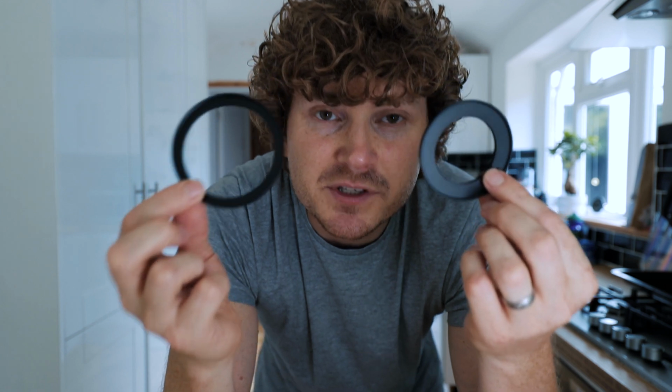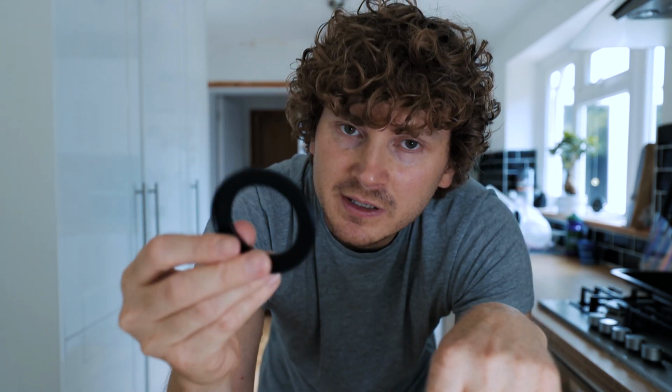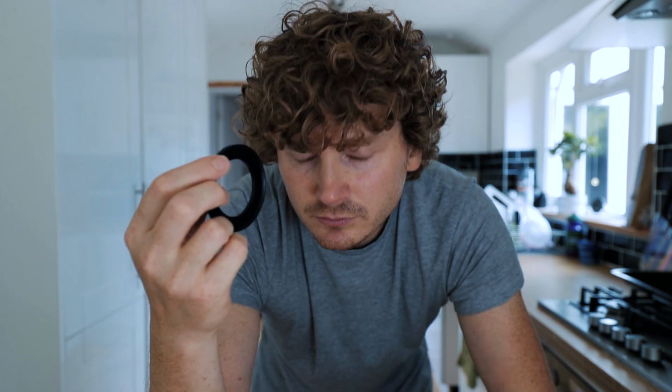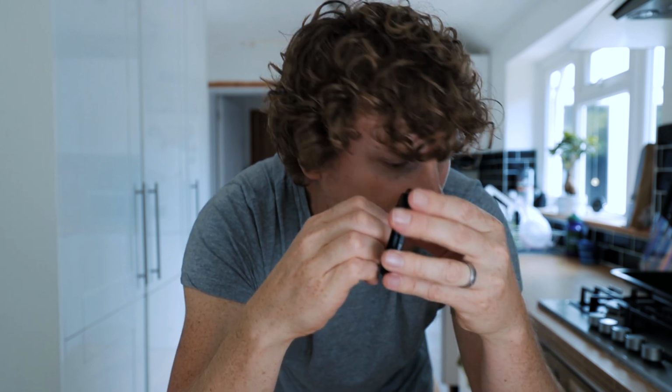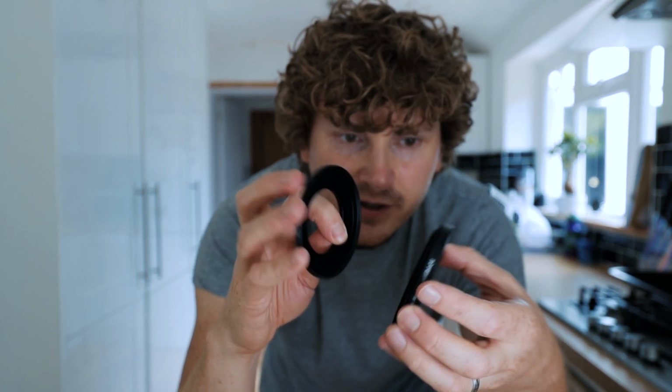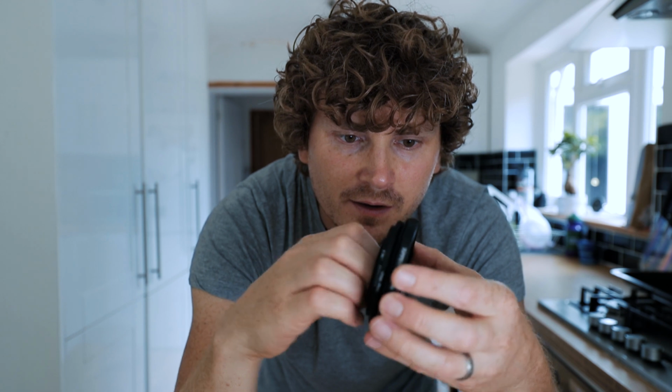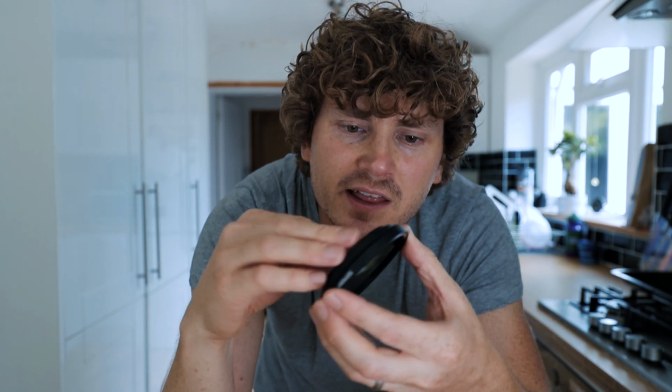Cheap as chips step-up rings. I've got one for my macro, 100mm, and I got one for the nifty 50. Combine these together, we will have a filter thread size. It fits on there, just like that. Love that sound. Let's do it again.